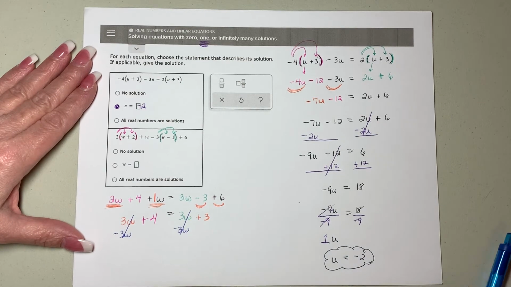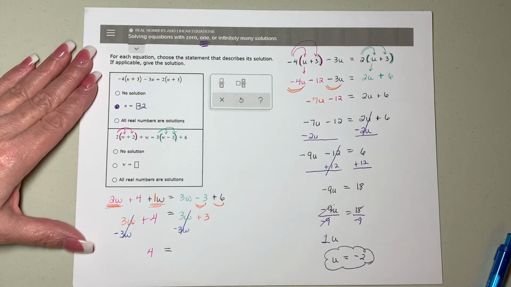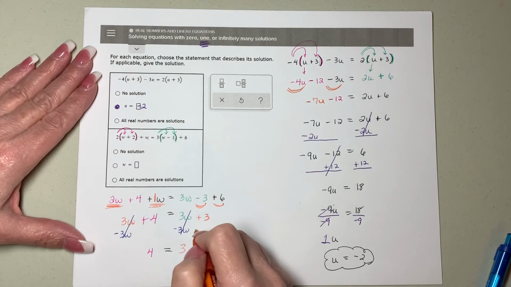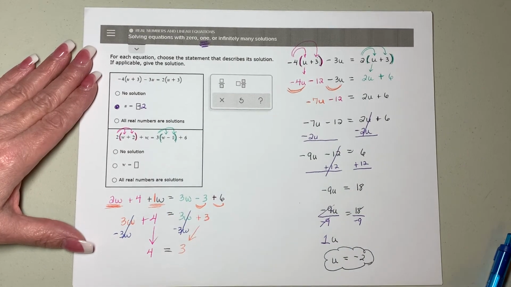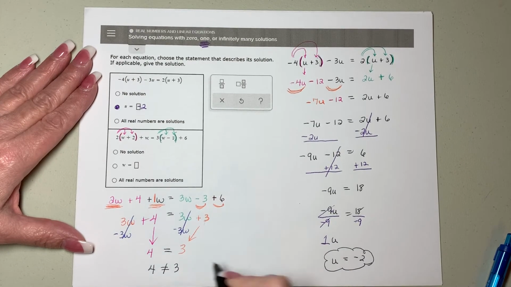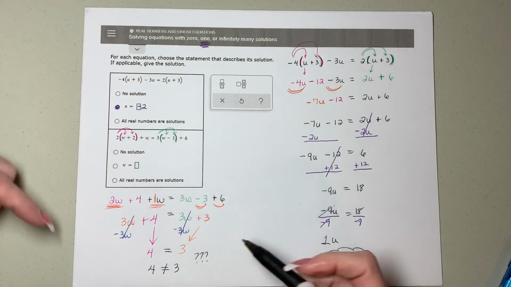Now we have a dilemma. I'm left with this 4 on the left. There's my equal sign. And I'm left with this 3 on the right here. And that's a problem, because you know what? 4 does not equal 3. What does that mean? Well, I'll tell you.